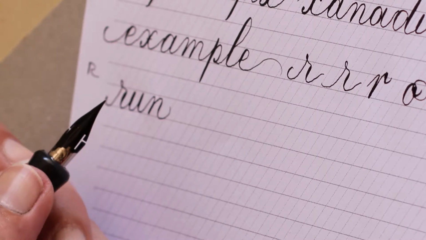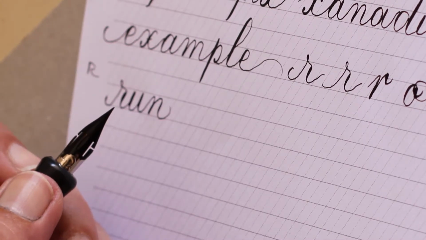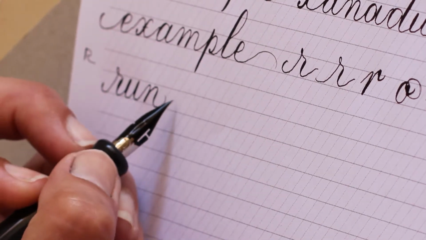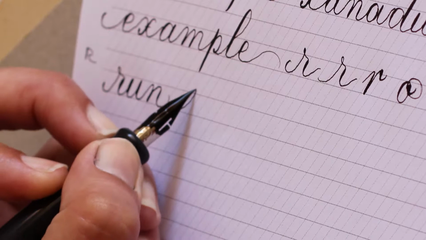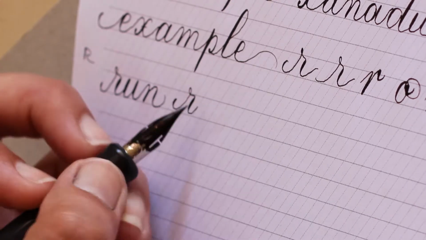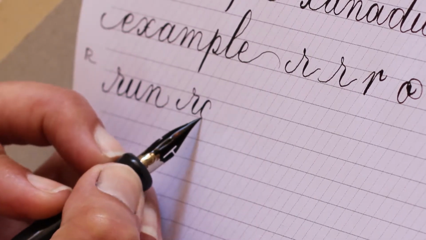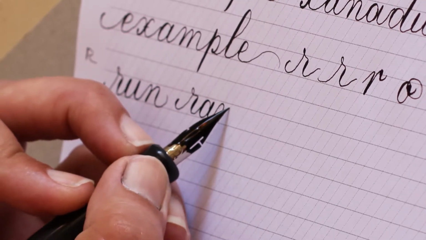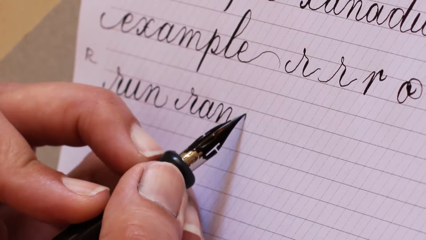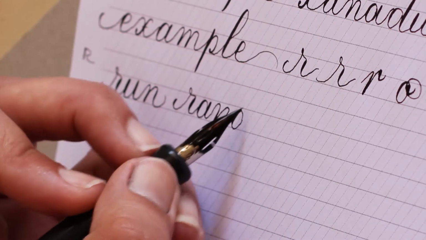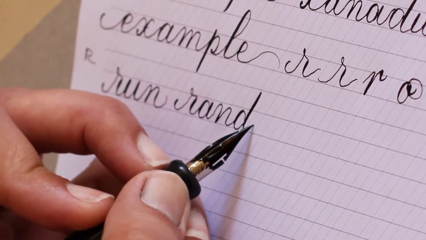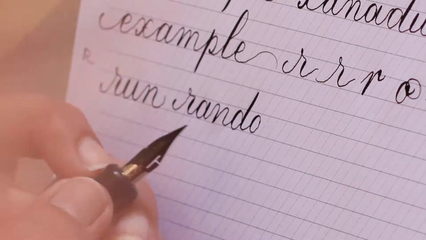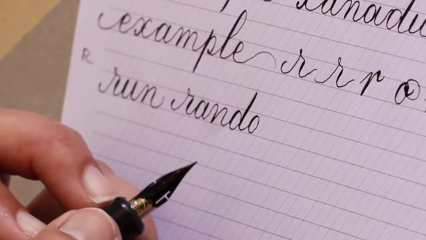Okay, let's write random. R-A-N-D-O-M. Random. I'm still using this R. No, we don't have an O yet.